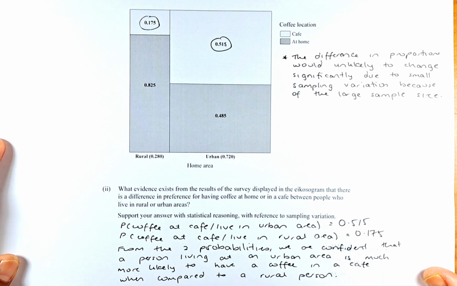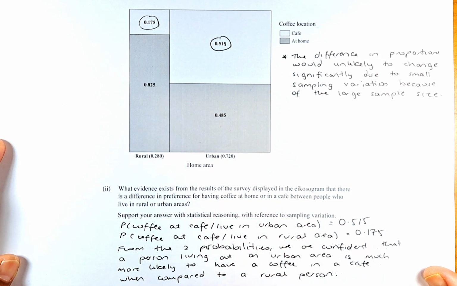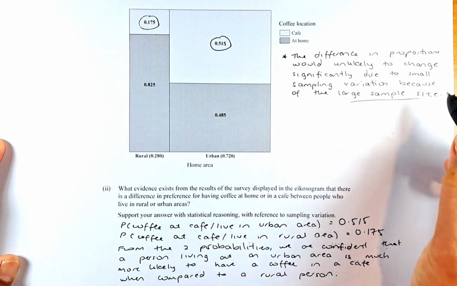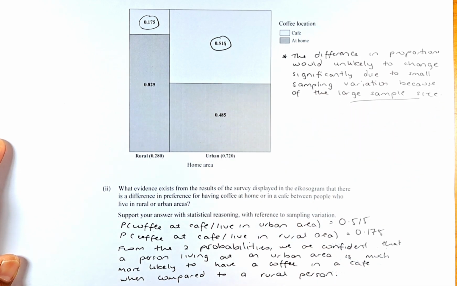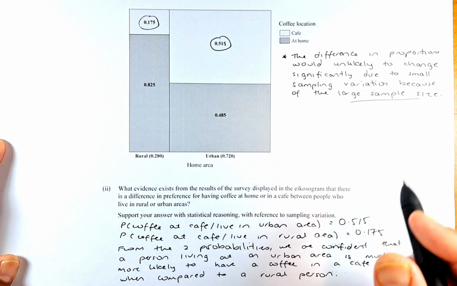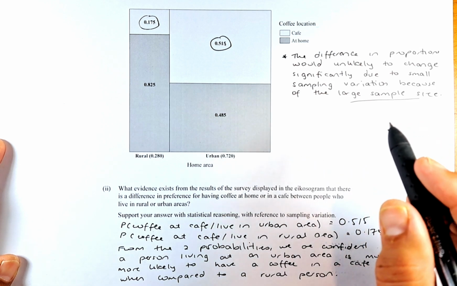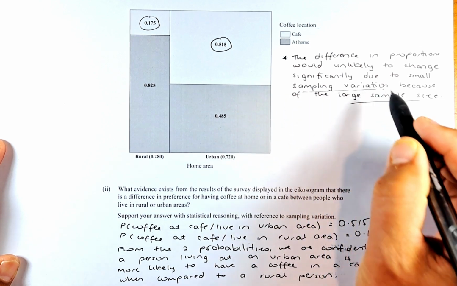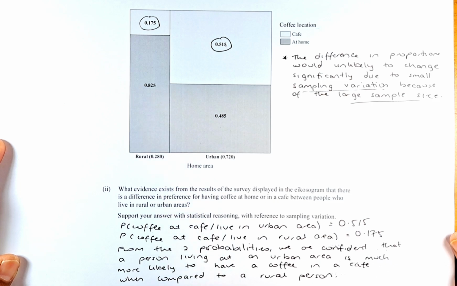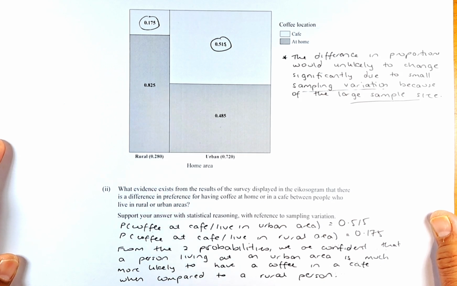Then they say, support your answer with statistical reasoning with reference to sampling variation. Because the sample size is big, the sample size we did was quite big, 500 over people, 510 if I'm not wrong. So we can say that the sampling variation is small, so the difference in proportion would be unlikely to change. So this proportion will be unlikely to change because we took a big sample of 510 people. Due to the large sample size, the sample variation will not change. So that's how you answer this.